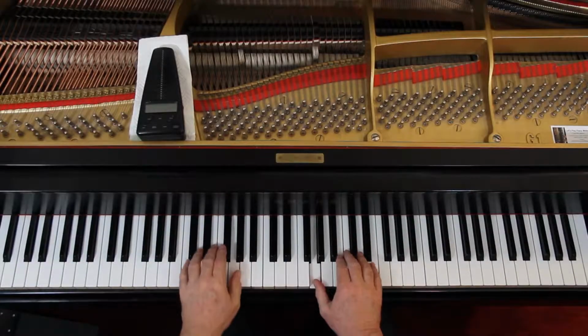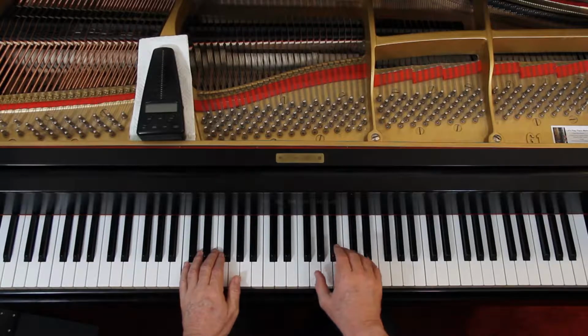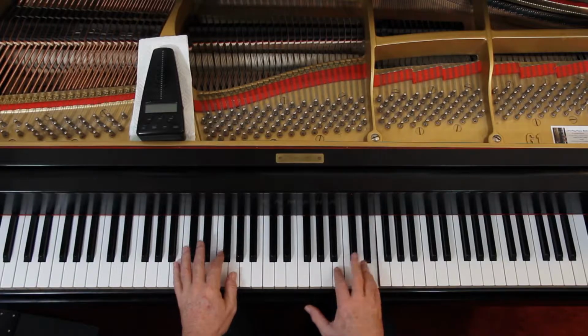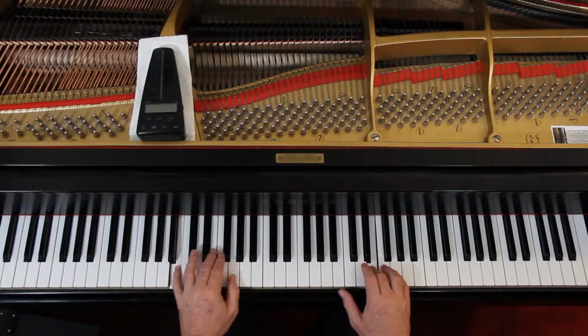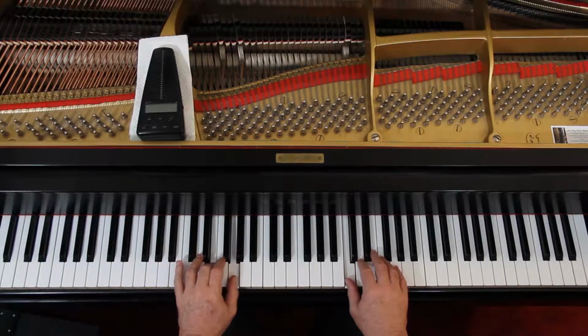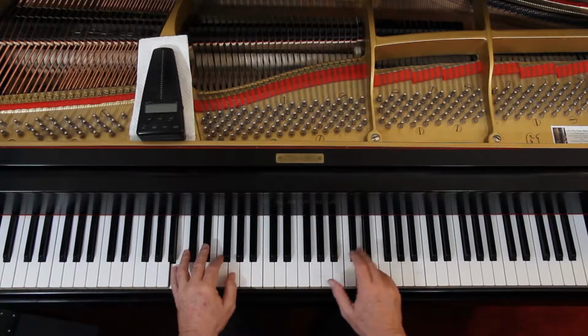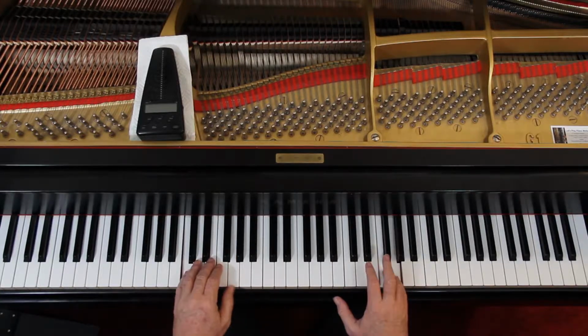Whatever. Put them together. Slowly, I guess. Is this slow? So 4, let's go down to the third line. Get the idea? Then go back and add the articulation.